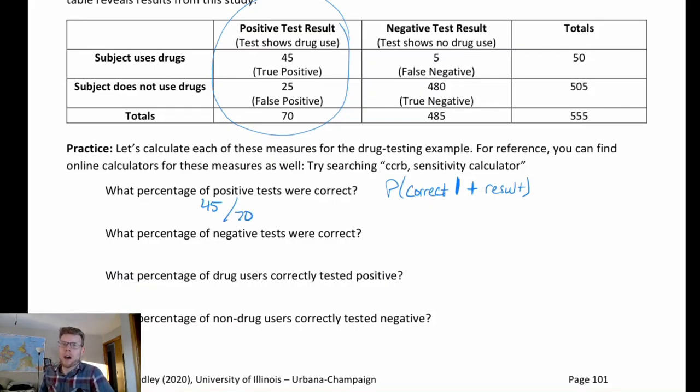45 out of 70 positive test results are for people who really were using drugs. The other 25 people were not using drugs, so they got false positives. So my positive predictive value is going to be this 45 divided by 70 equals 0.643.